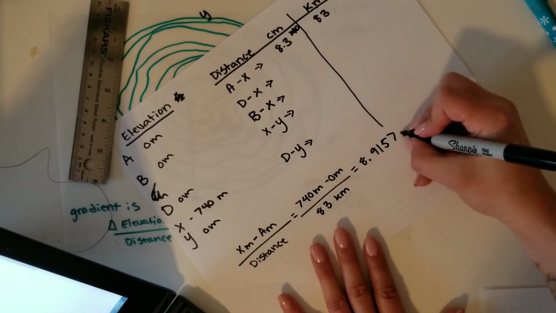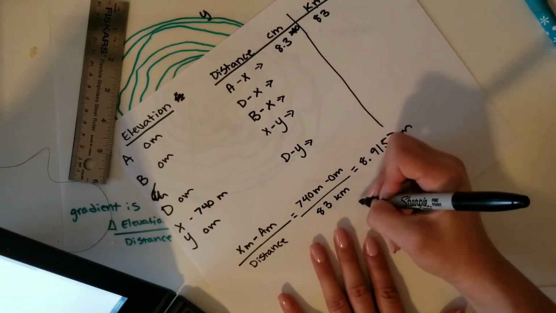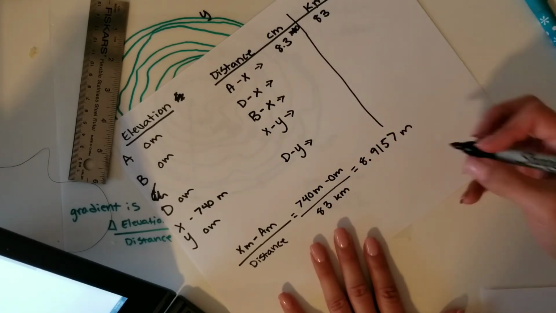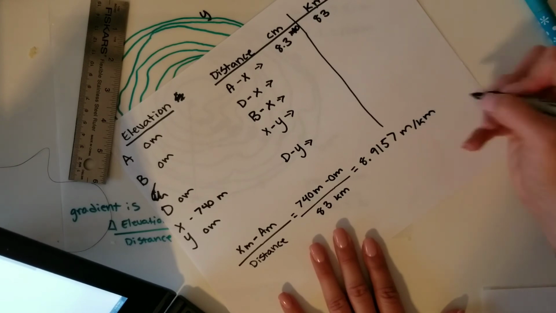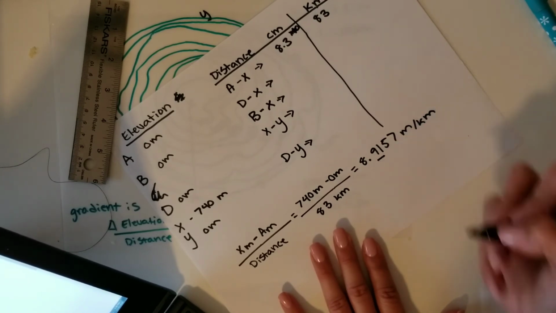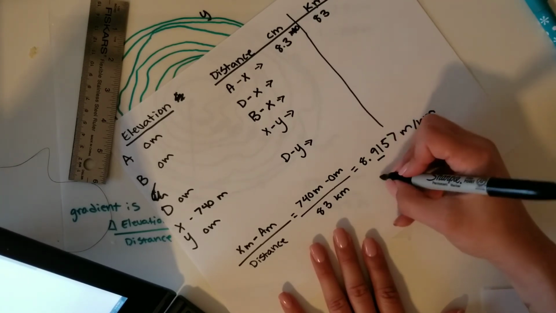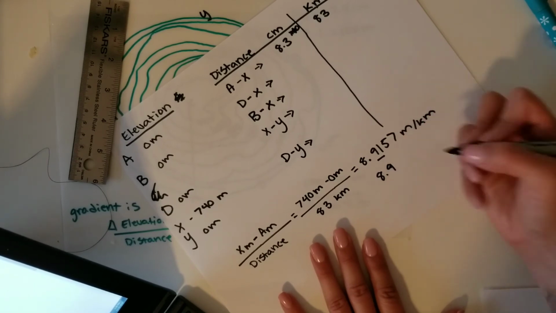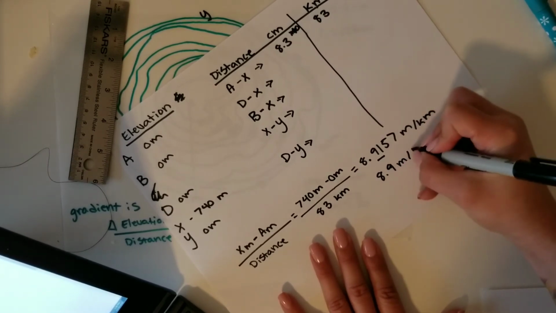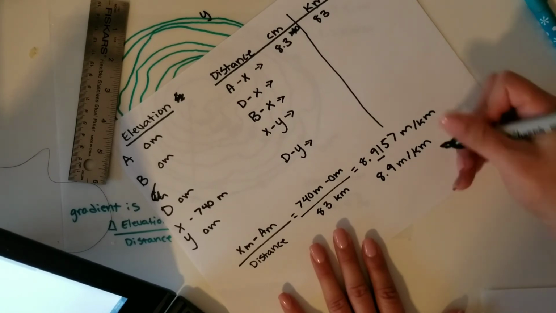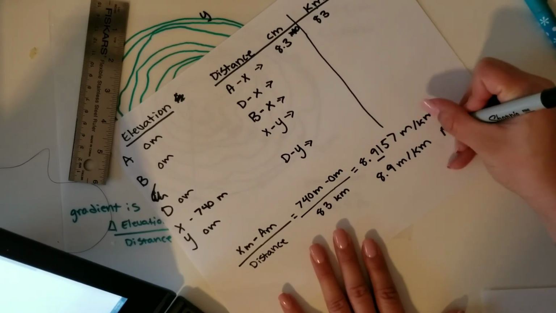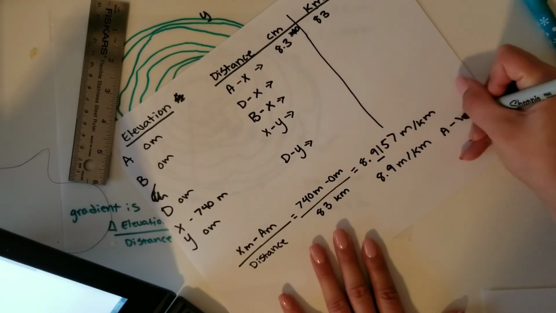And that's going to be meters. So these meters and the kilometers don't cancel out. So it's going to be meters per kilometer. Let's round that to the nearest tenth. So if we round that to the nearest tenth, it is 8.9 meters per kilometer. And that is the gradient between A and X.